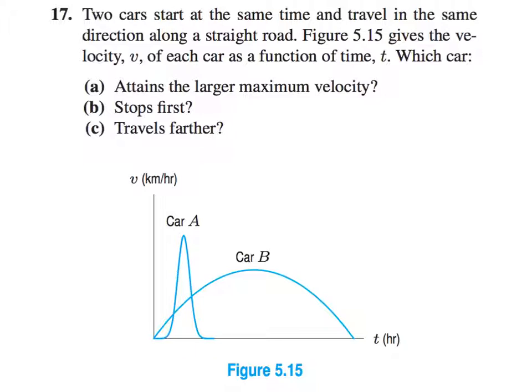Two cars start at the same time and travel in the same direction along a straight road. The figure below gives the velocity v of each car as a function of time, as we had in all the problems before. Which car attains the larger maximum velocity?